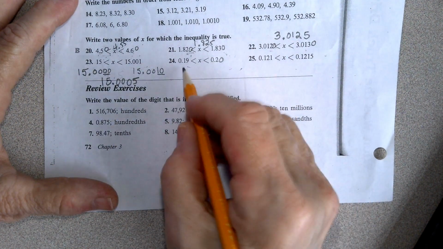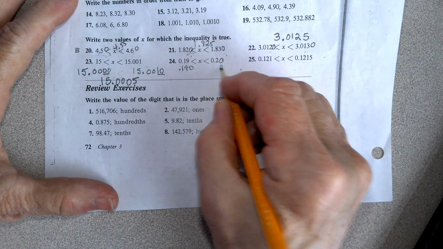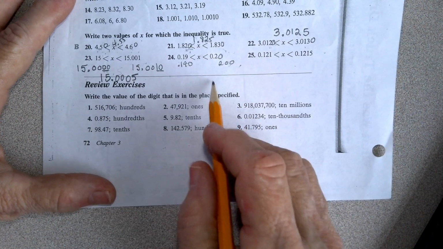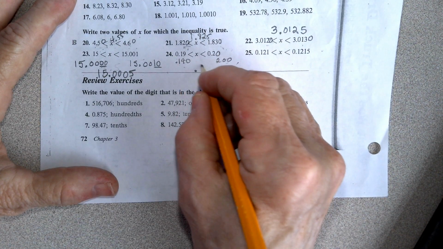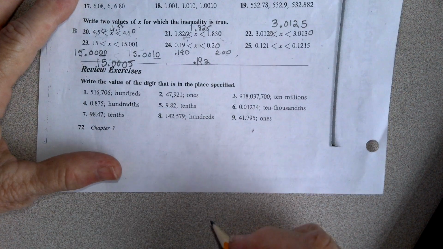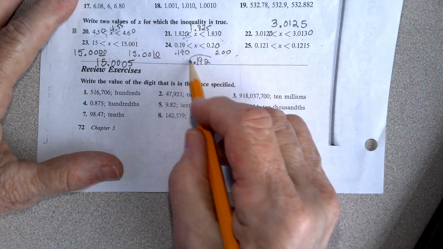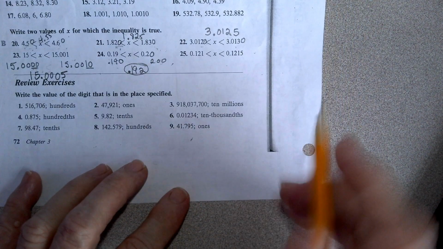Okay. So I have to add another 0. 0.190 and 0.200. Now can I find another number? It could be anything. It could be 0.192. It doesn't have to be exactly 0.195. So there we go. There's another number. And we'll do one more, and then I'll collect these in a little bit.